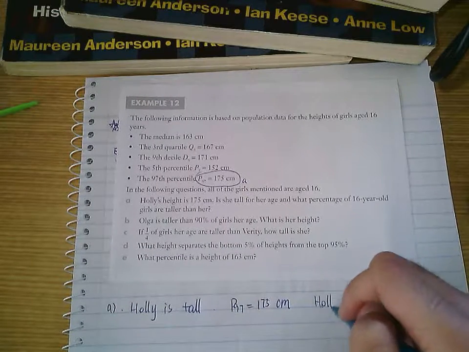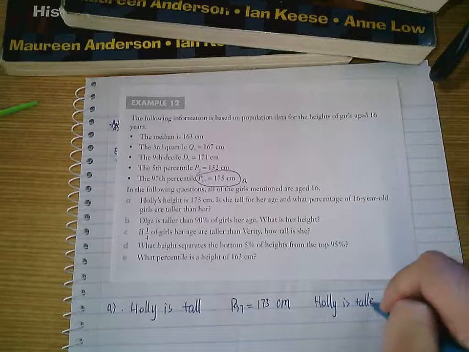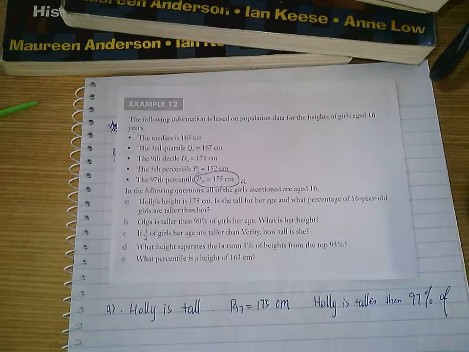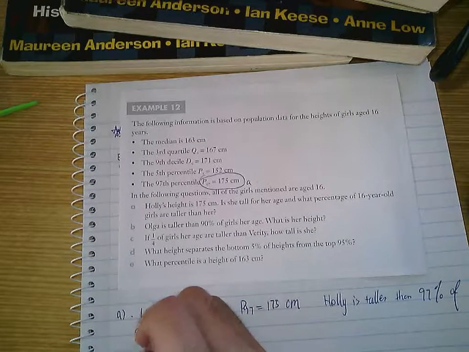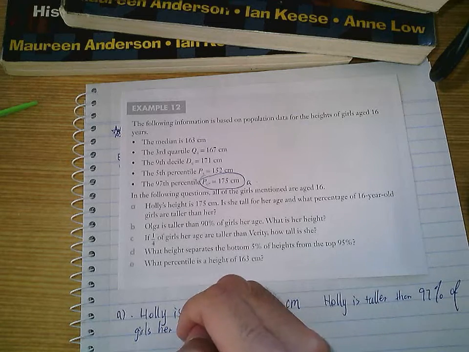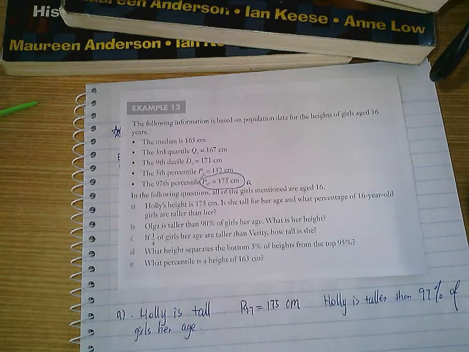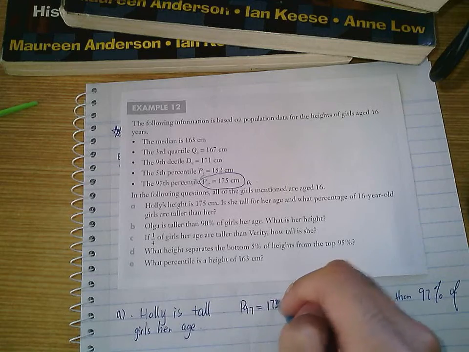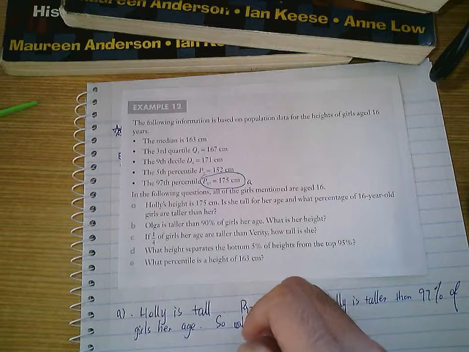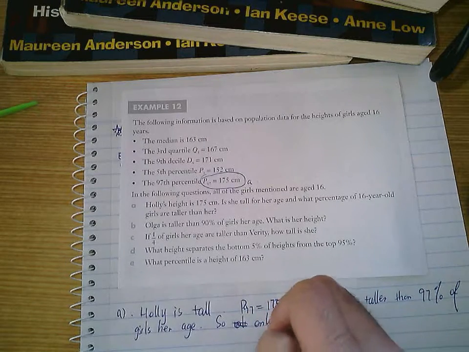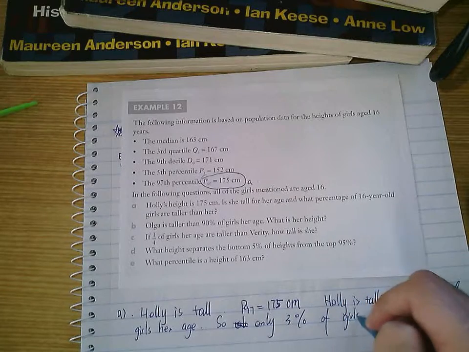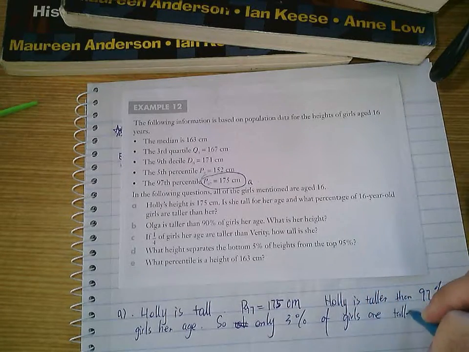So Holly is taller than 97% of girls her age. So only 3% of girls are taller than her.